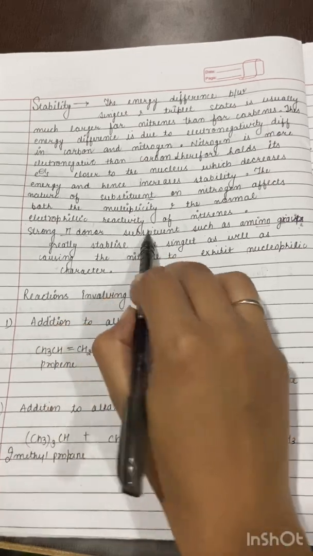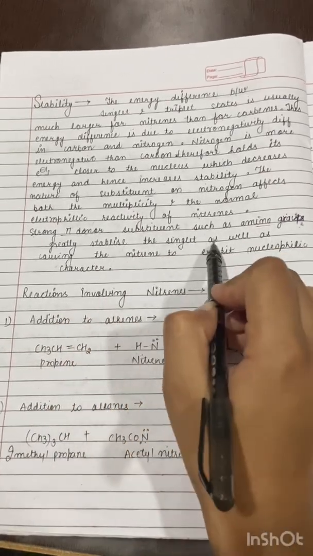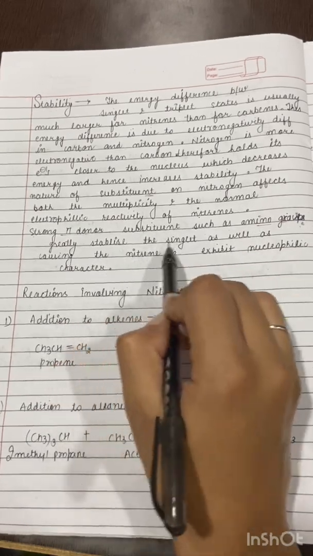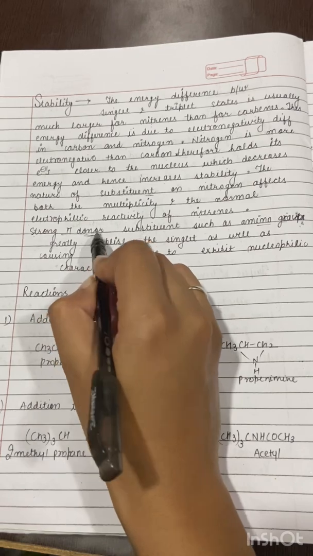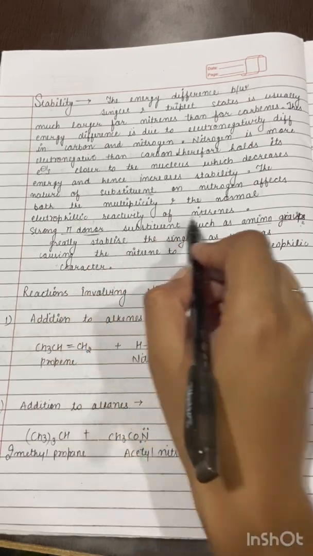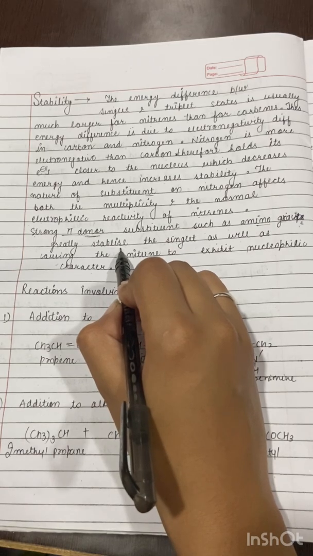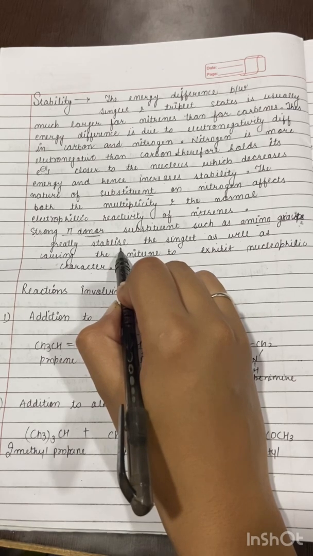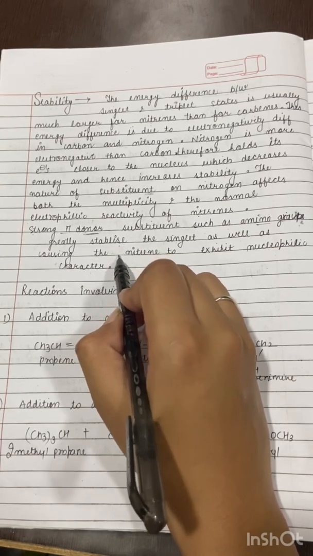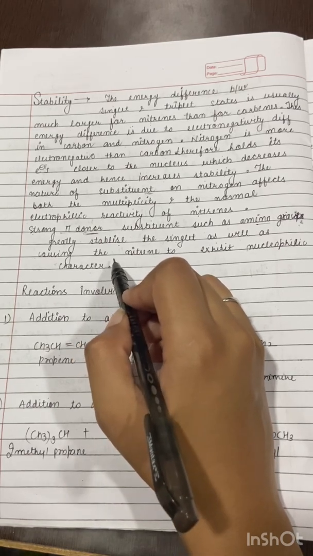Strong pi donor substituents such as amino groups greatly stabilize the singlet state as well as causing the nitrenes to exhibit nucleophilic character.